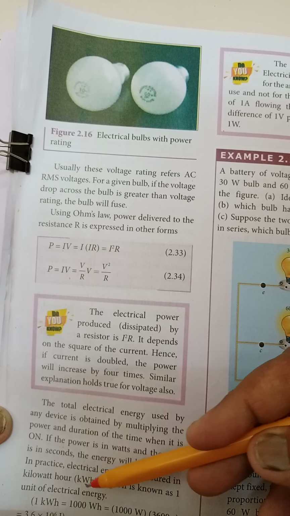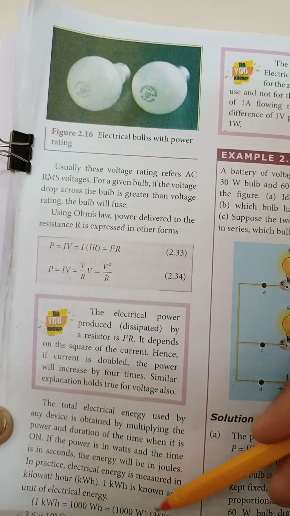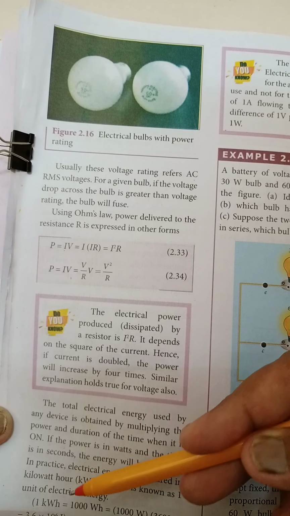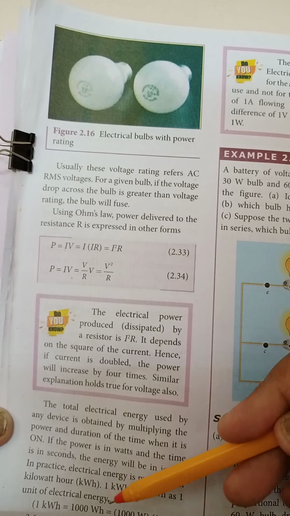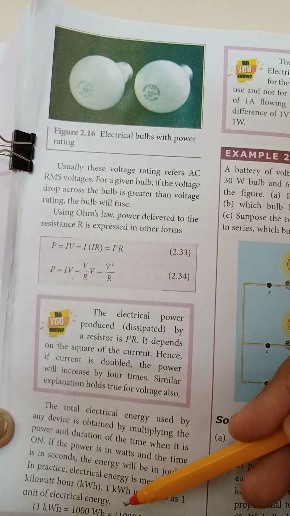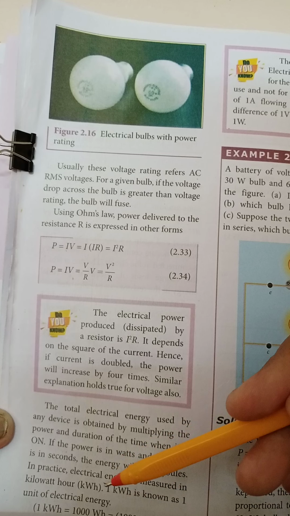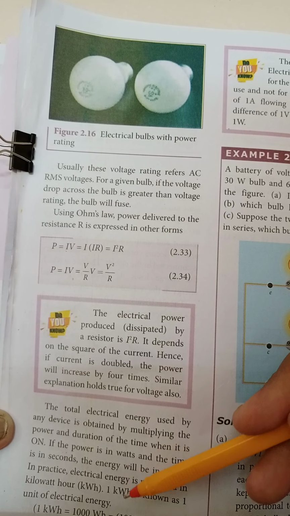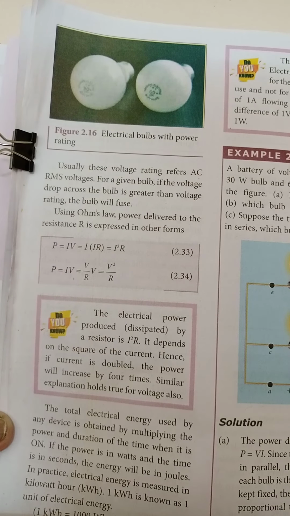1 kilowatt hour is equal to 1000 watt hour, which is equal to 1000 watt into 3600 seconds, which is equal to 3.6 into 10 power 6 joule. So 1 kilowatt hour, or 1 unit, is the practical unit of electrical energy used by us, and 1 kilowatt hour is equal to 3.6 into 10 power 6 joules. This is a very important expression.